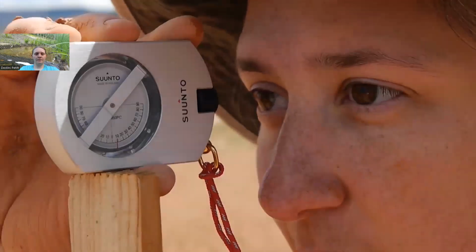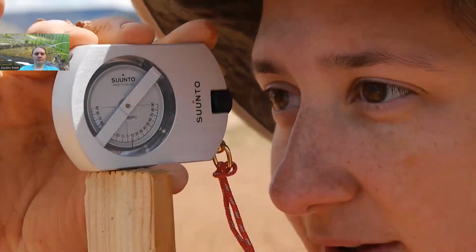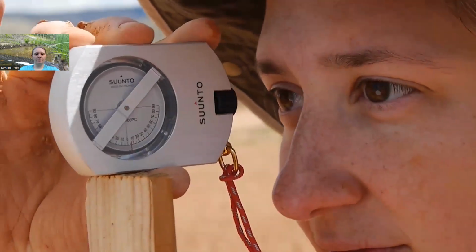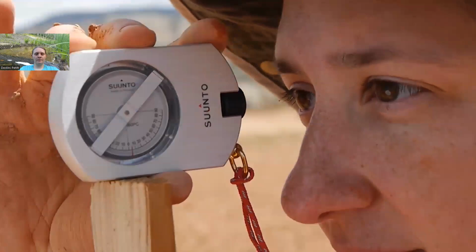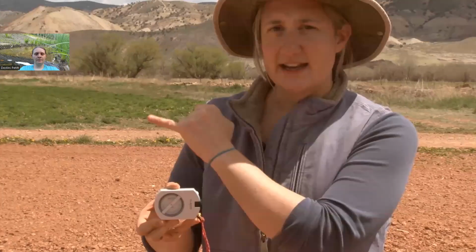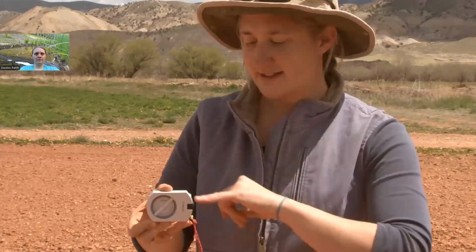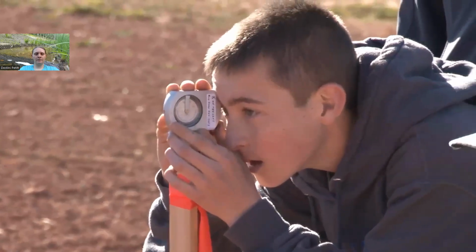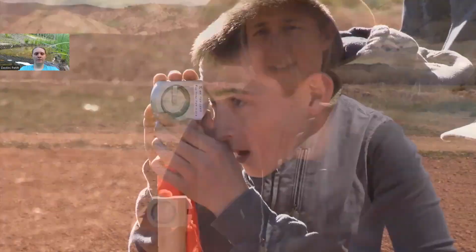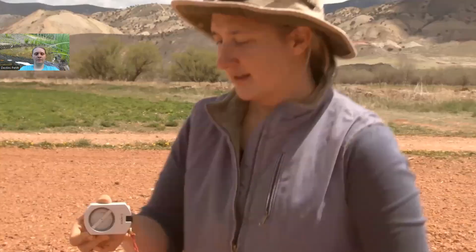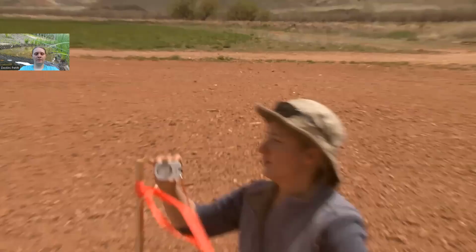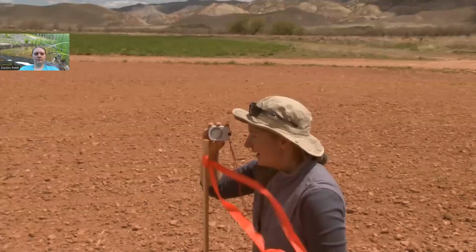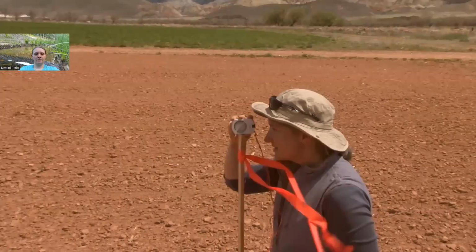So the trick with looking through the clinometer is I have to keep both eyes open, because with the A-frame level I could see through the tube to the other stake, but for this one I need to have one eye open to see the meter on the inside of the clinometer and the other eye open to make sure I'm lining it up correctly with the stake on the other side. So I'm going to go ahead and get over here and place the clinometer on top of the stake.